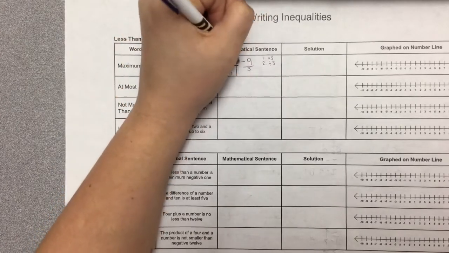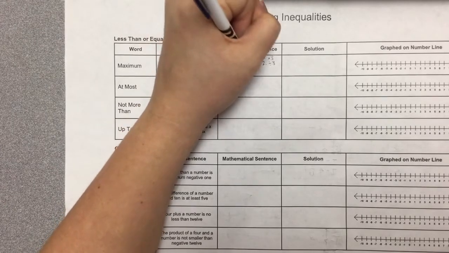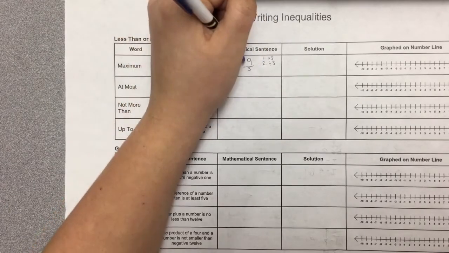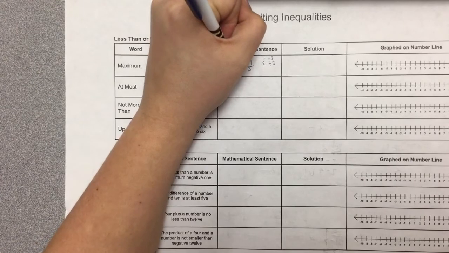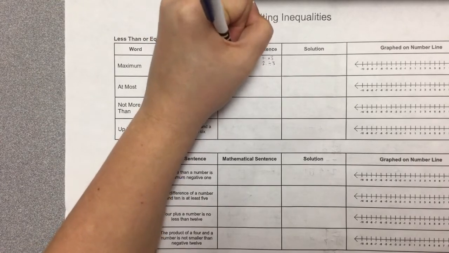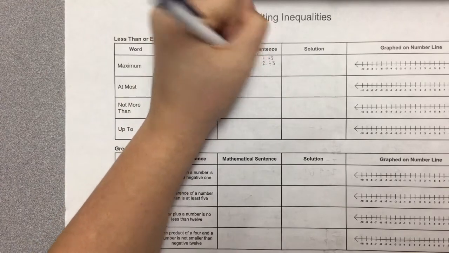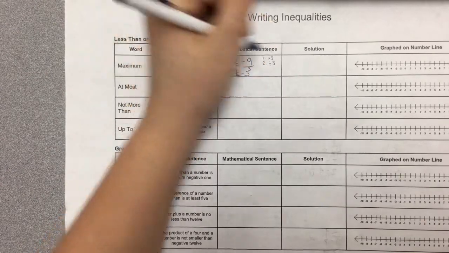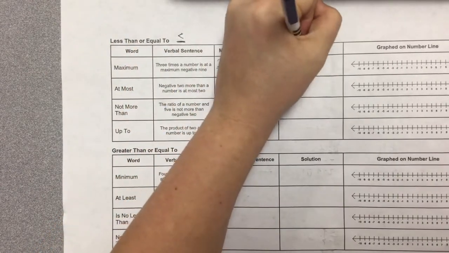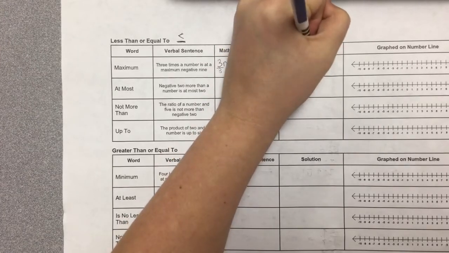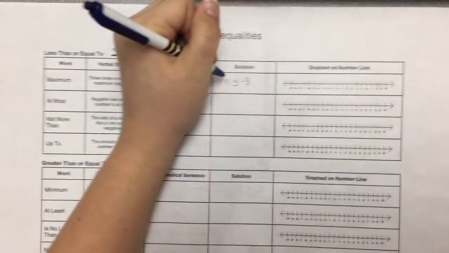Divide by 3, -9 divided by a +3. The signs are different, so the answer is going to be negative. We end up 9 divided by 3 is 3, so we end up with a -3. So n is less than or equal to -3.